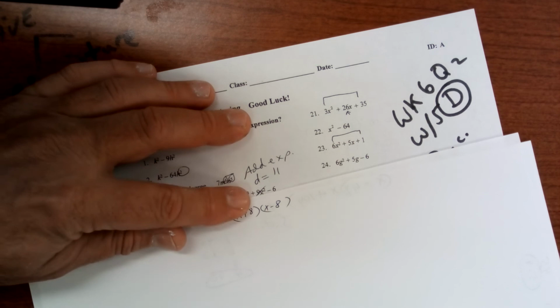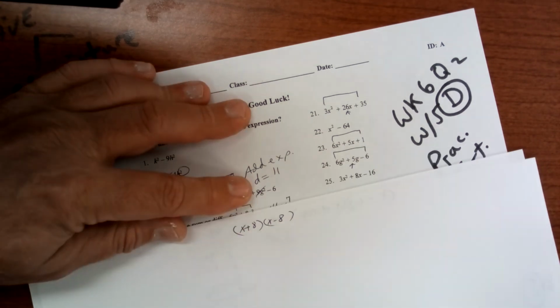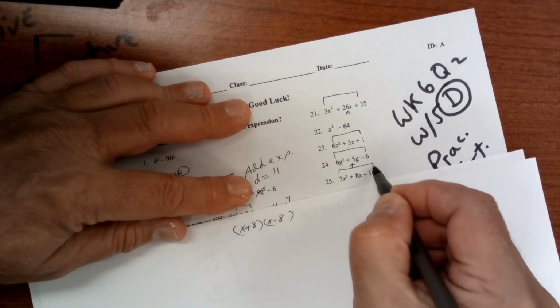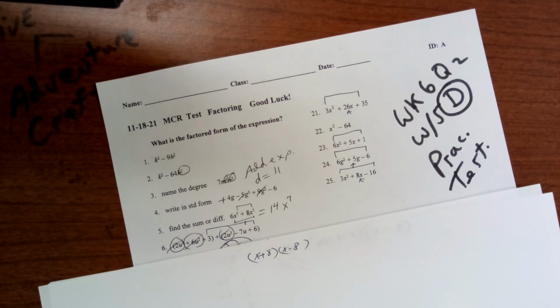This one you're going to multiply and try to get a combination that subtracts. This one you multiply and try to get a combination that subtracts to give you 8. And that rounds up your worksheet and your practice test.